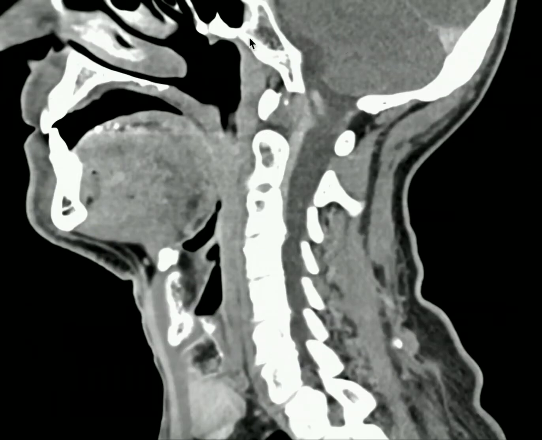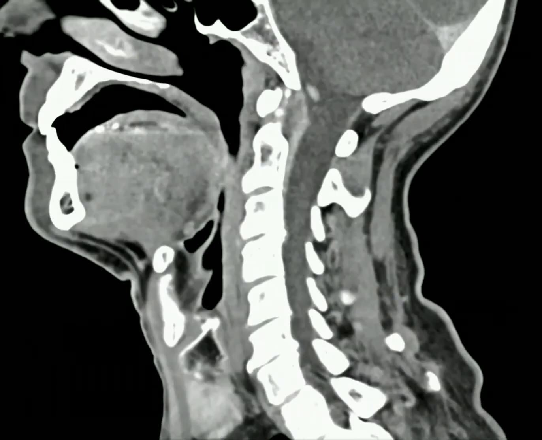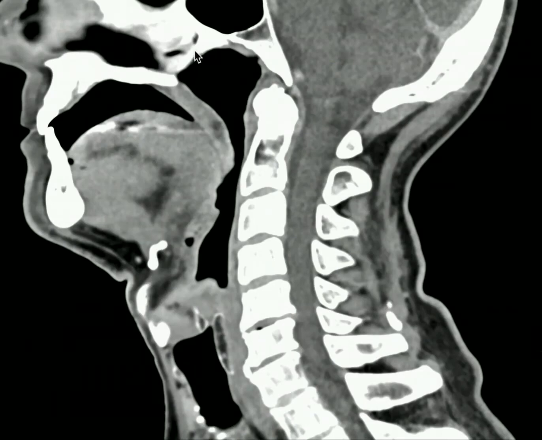Here we have a sagittal CT of the neck showing the nasal cavity anteriorly and the nasopharynx posteriorly. These spaces will communicate via the choanae, which are openings on either side of the nasal septum. If I scroll toward midline here, we'll see our nasal septum come into view, which has an anterior cartilaginous component and a posterior bony component formed by the perpendicular plate of the ethmoid bone and by the vomer here.